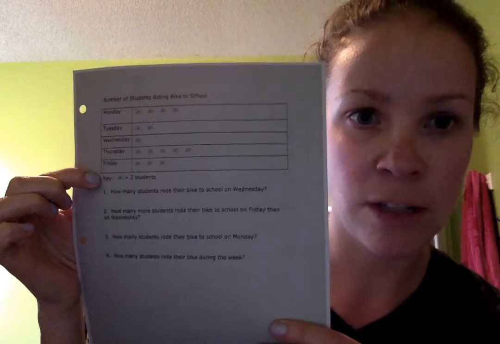Once we get to the second section of it, again, we need to take a look at our key. It's a little bit different this time around. It's not just 1 bicycle representing 1 student. Okay, so parents, really keep that in mind when you're helping your student complete these assignments. And then same with page number 3. I've attached these below. I hope that makes sense.